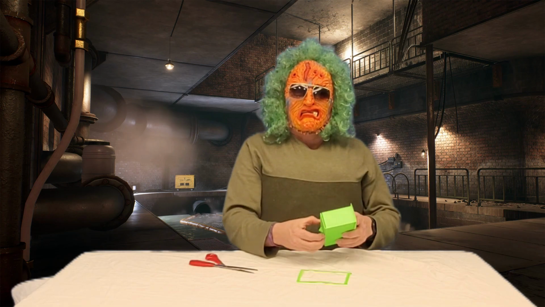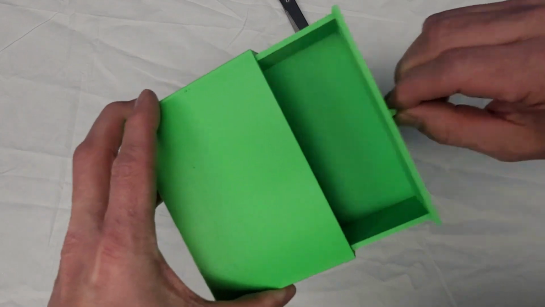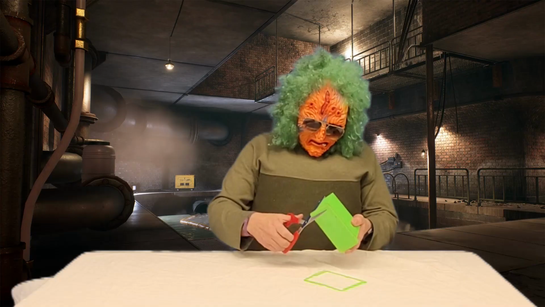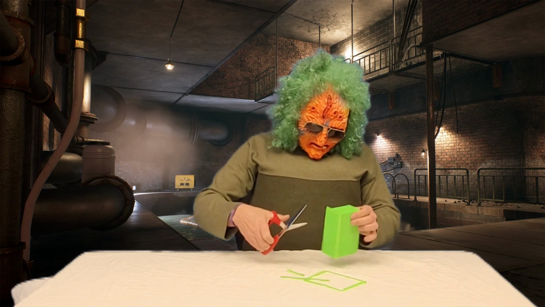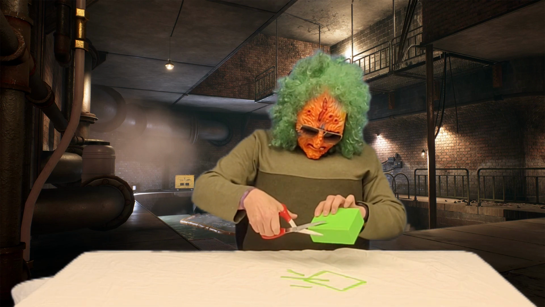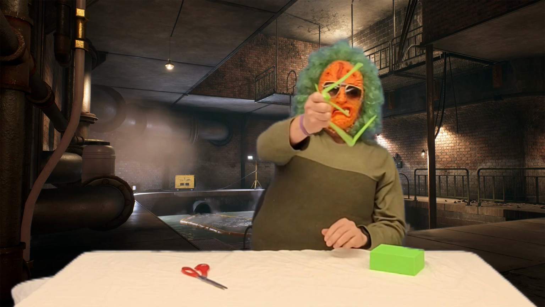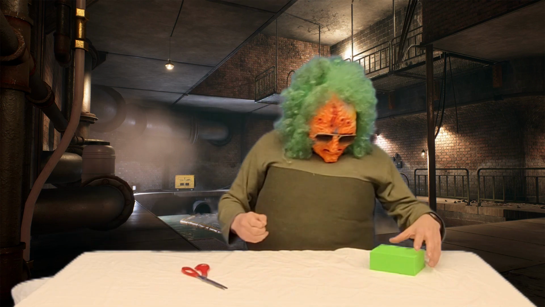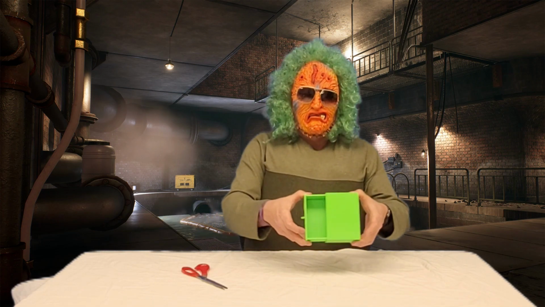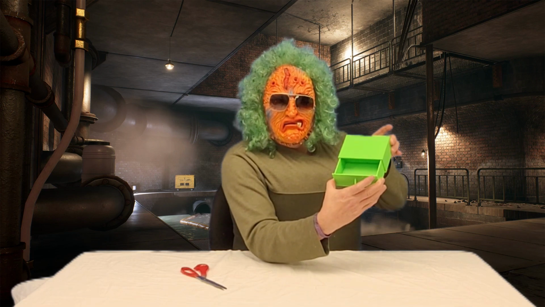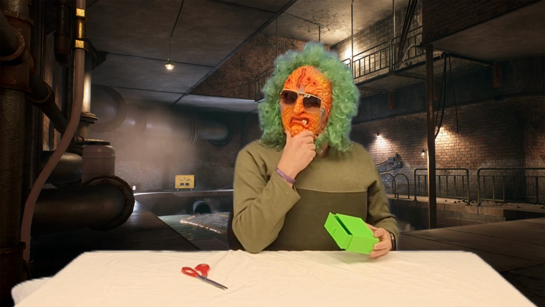Look at that! Open, close, open, close! Put that in the garbage! I got me a drawer! Put stuff in it. Where am I gonna put it?